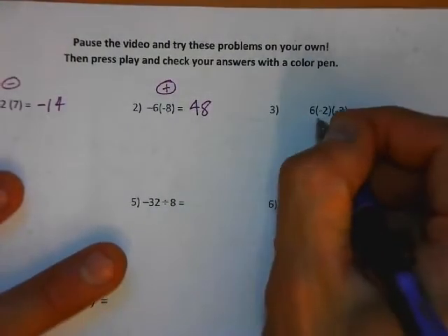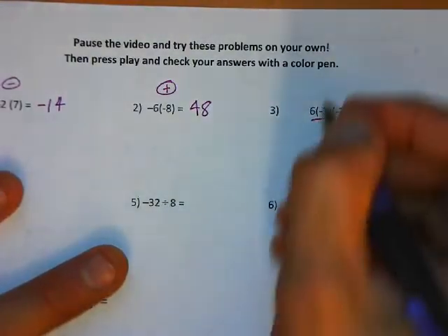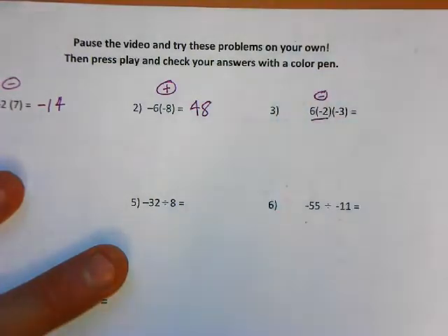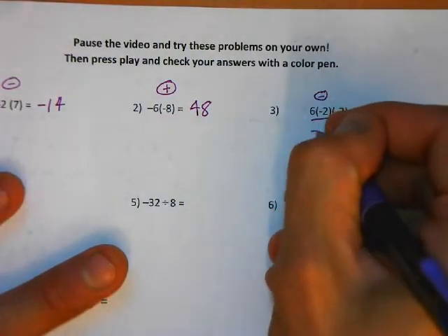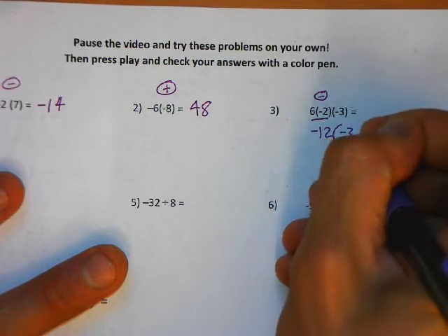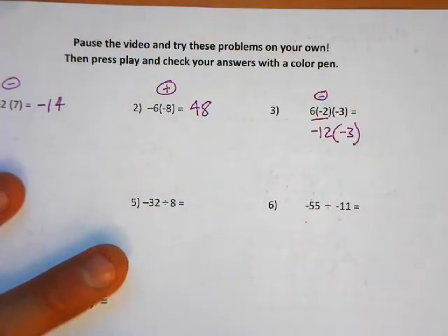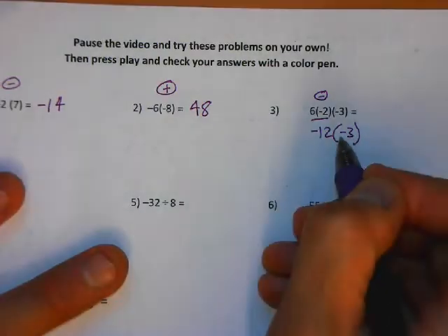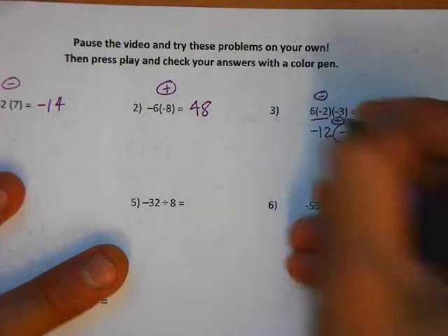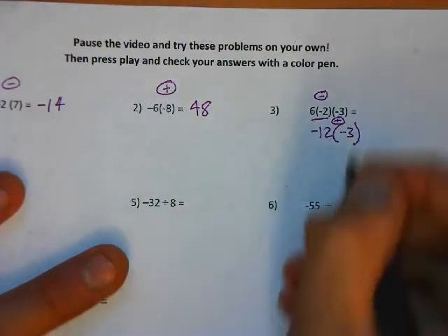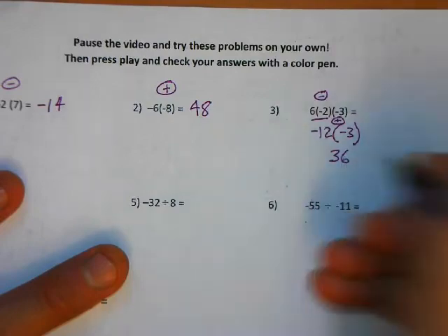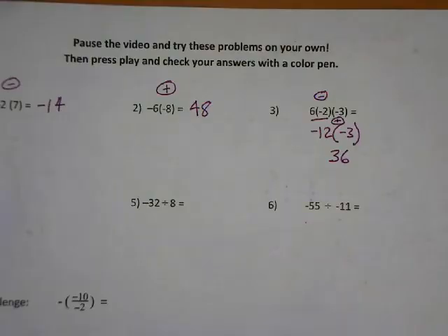Okay, number 3, well, I got 3 numbers I need to multiply. I'm going to take it step by step. So 6 times negative 2, well, they have different signs, so that's going to be a negative. Negative 12. Bring that negative 3 down. And then this, because they have the same sign, well, that's going to be a positive. So negative 12 times negative 3 is a positive number. It's 36.